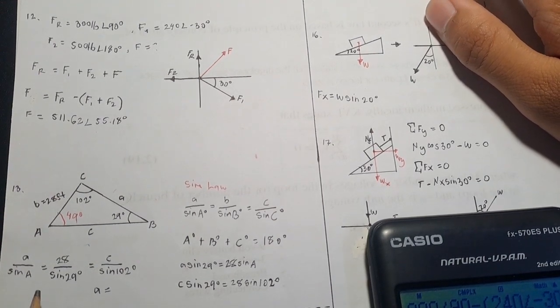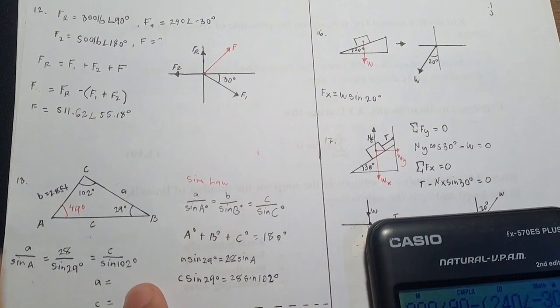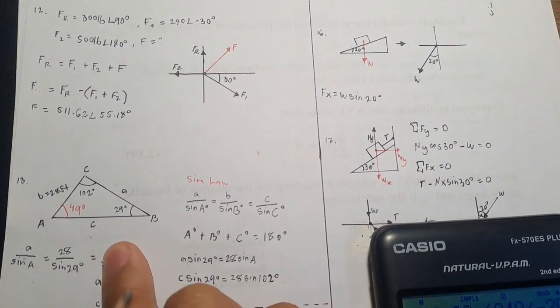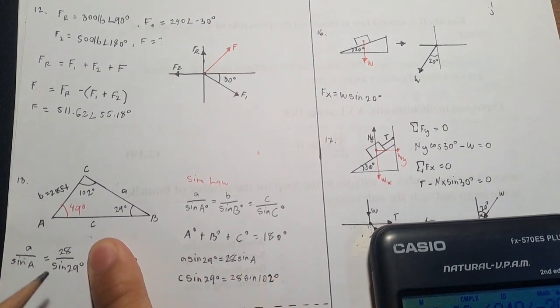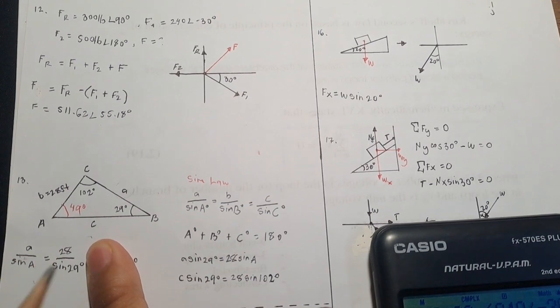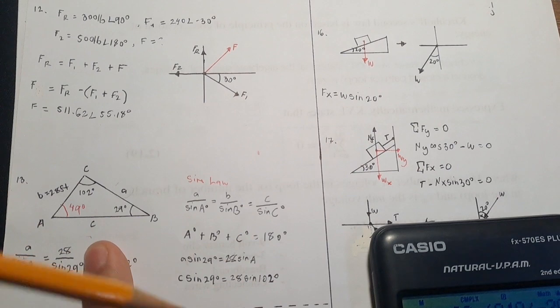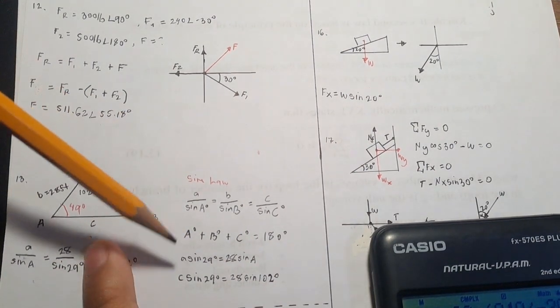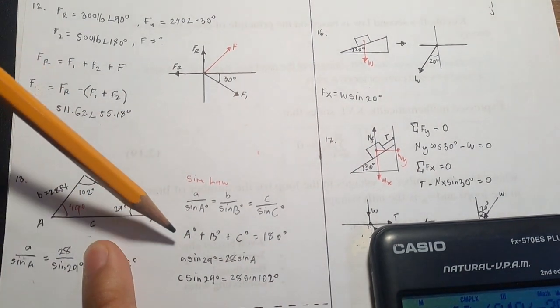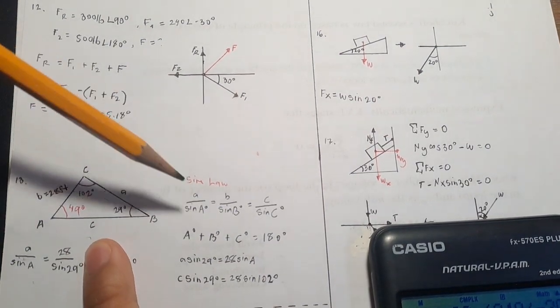So solving for A, cross multiply natin. So since A lang hinarap natin, pwede natin tanggalin yung isa pa dito. We'll only be dealing with A over sine A is equals to 28 over sine 29, giving us A times sine 29 is equals to 28 sine A. So capital A na lang, A degree na lang para di na malito. So A times sine 29 is equals to 28 sine A degree. So A degree we know is 49.